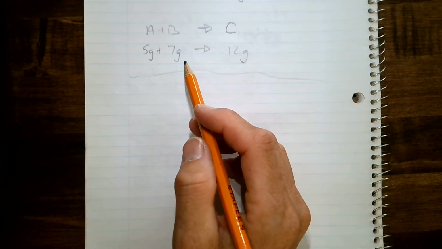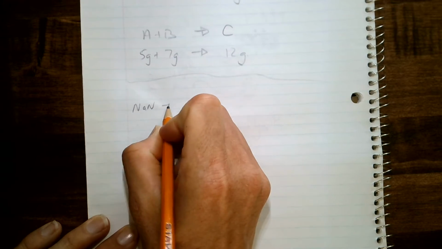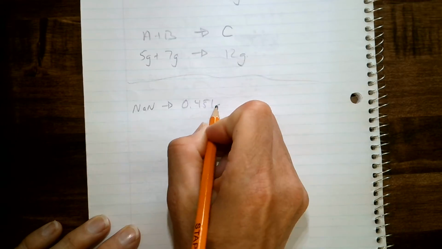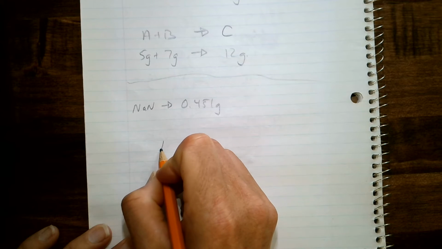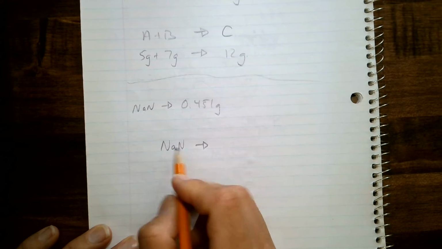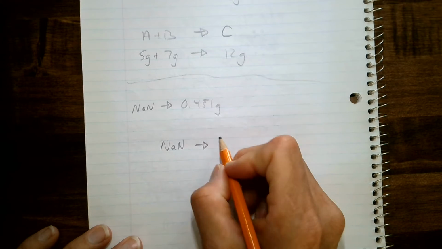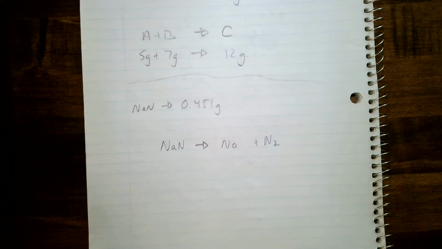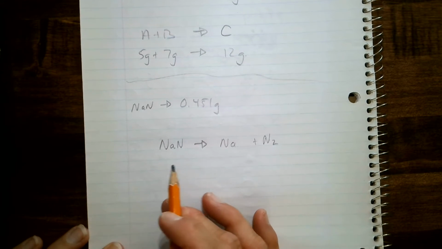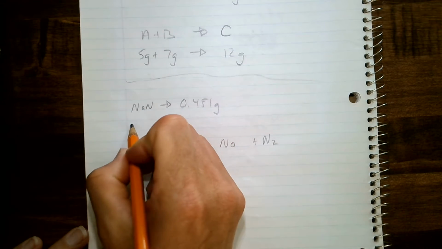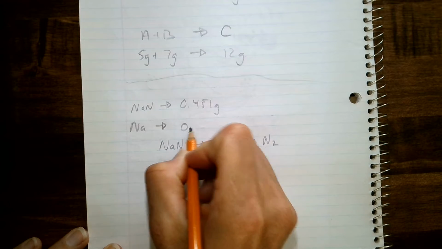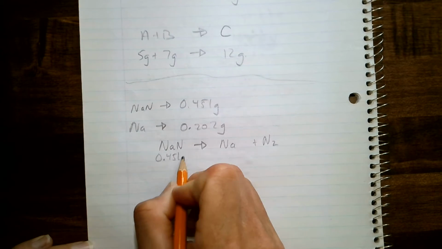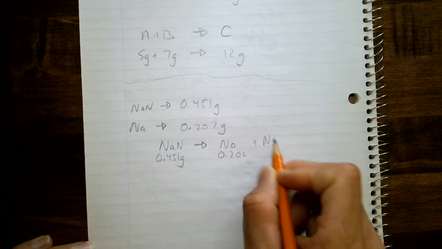So you have the question here, so we're going to write it out. It's sodium azide, and it was 0.451 grams, right? And it decomposed, which means it broke down. So for your chemical reaction, we started with this, and it decomposed into sodium and nitrogen gas, right? So that was what we would end up with, okay? It told us that the sodium was 0.202 grams, okay? So we know what this is, 0.451 grams. We know what this is. Now we need to know what this is, okay?